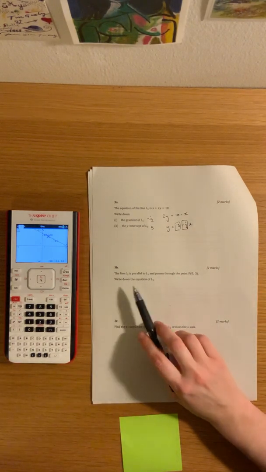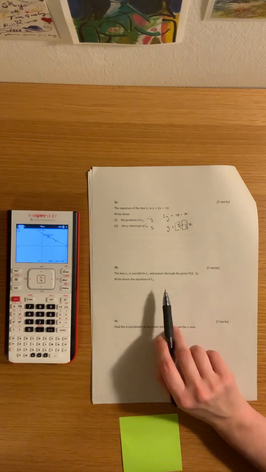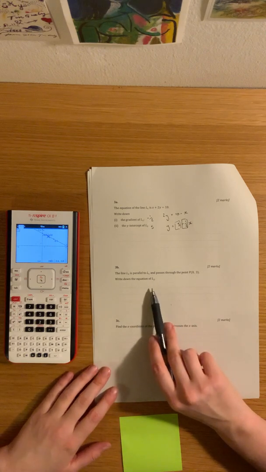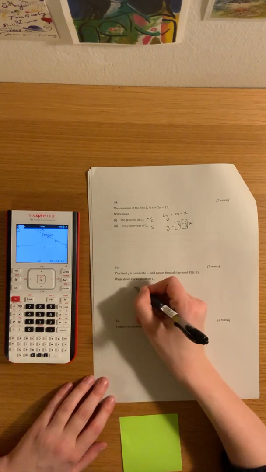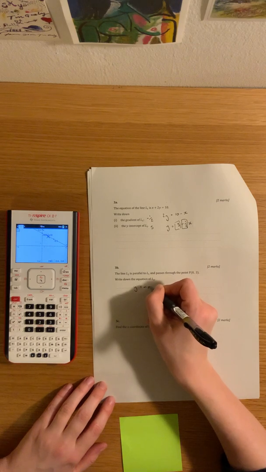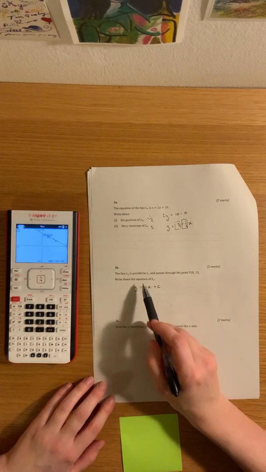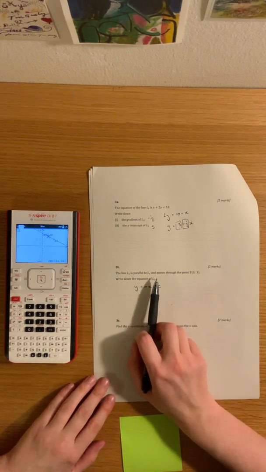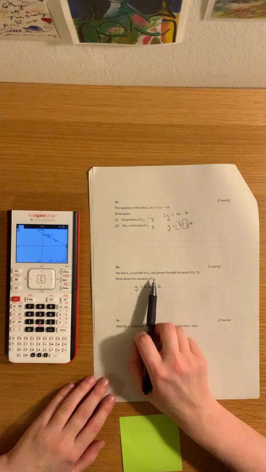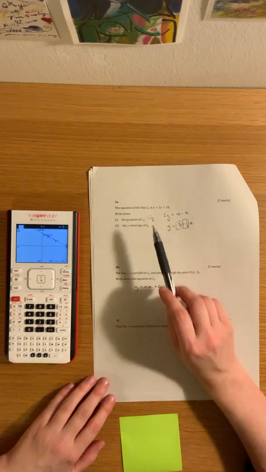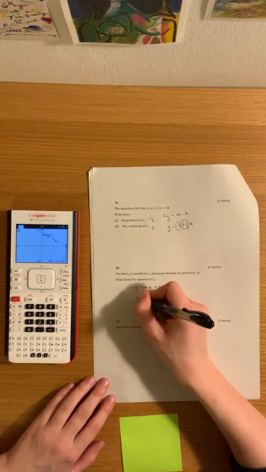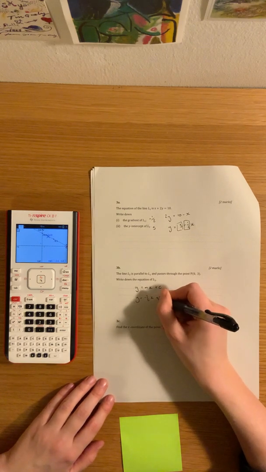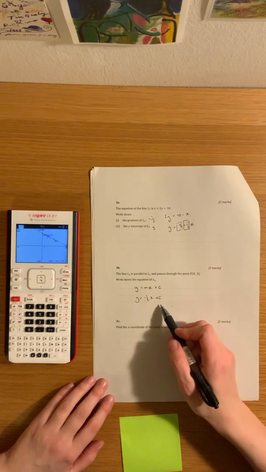Right. The next question says L2 is parallel to L1 and passes through the point 0, 3, and it wants the equation of L2. So we know it's a straight line, so it's going to be in the form y equals mx plus c. If it's parallel to L1, then what we're saying is it's got the same gradient as L1, so I can take my gradient from the previous question, -1/2, and fill that in. So now I've got y equals -1/2x plus c. And then the plus c is the y-intercept.